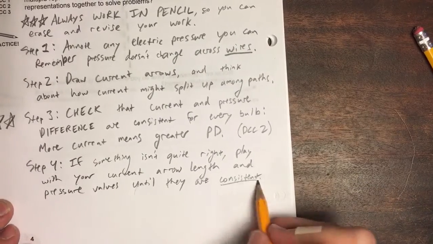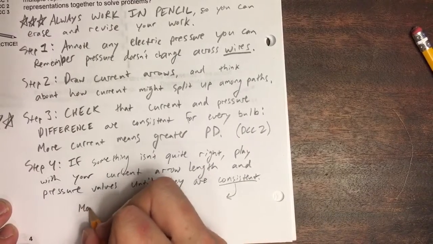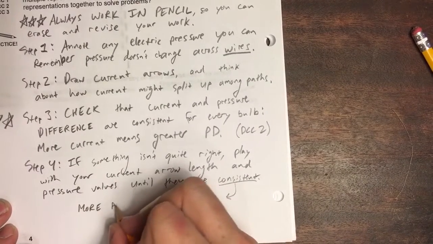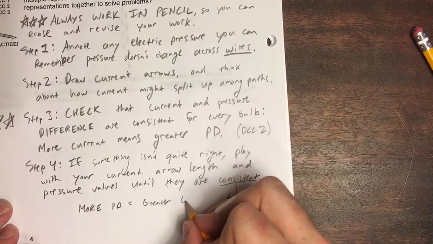So what we mean by consistent means, again, more PD equals greater current.